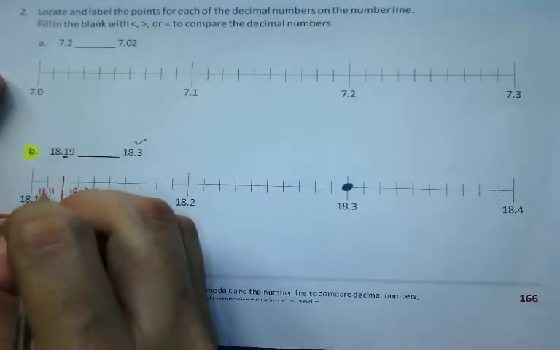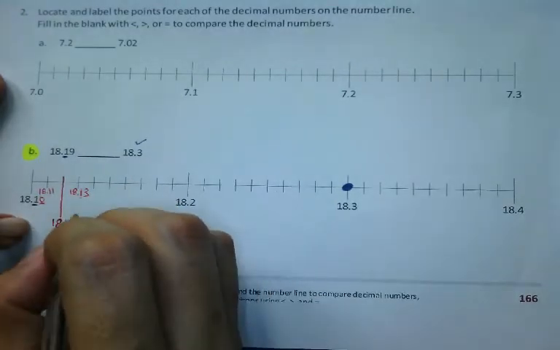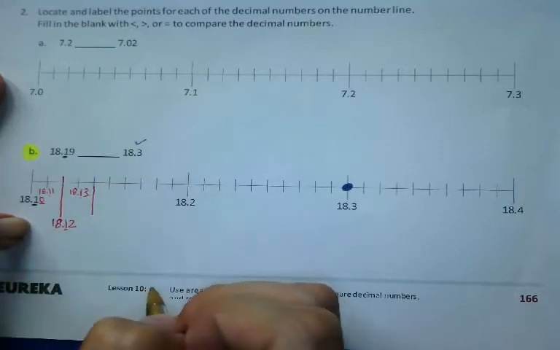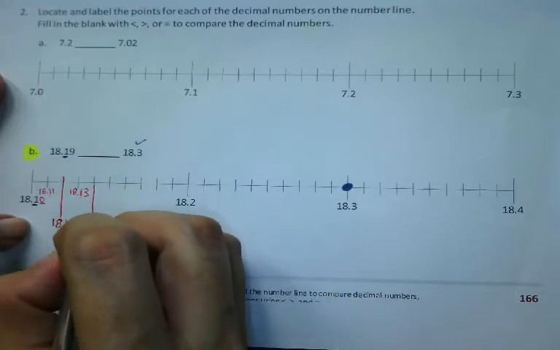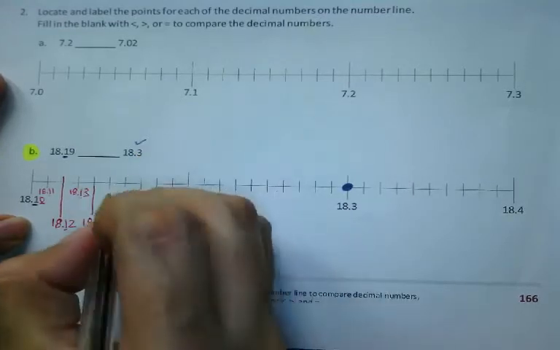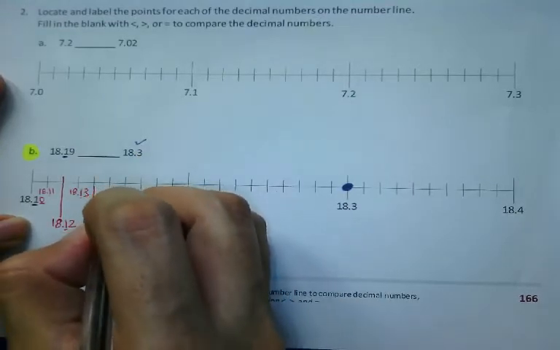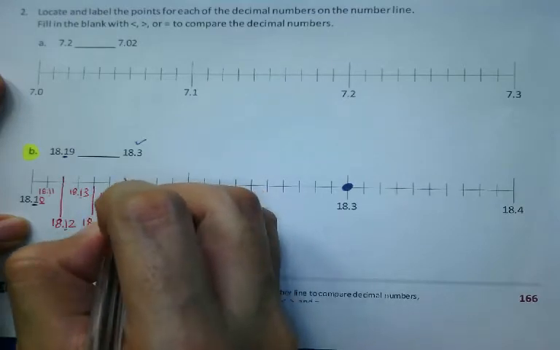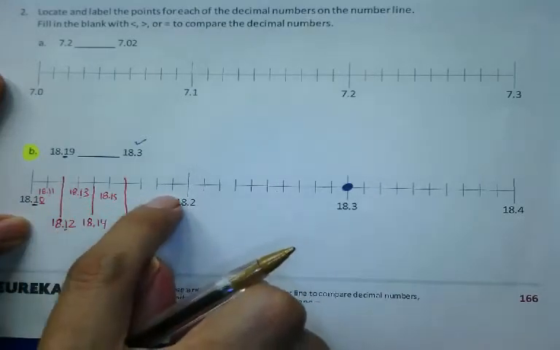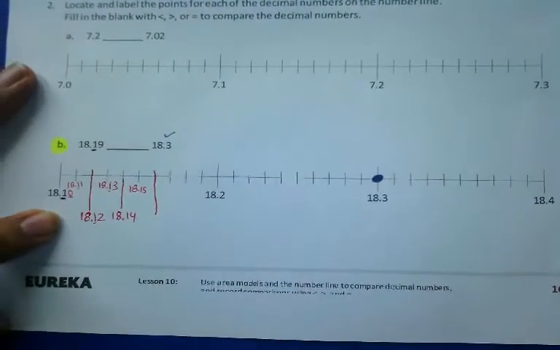So if this is 18.11, 18.12, 18.13, what do you think the next one is? 18.14. 18.15. Let's make the next one. So skip 1, make it longer. So again, all your decimals are not bunched up together.